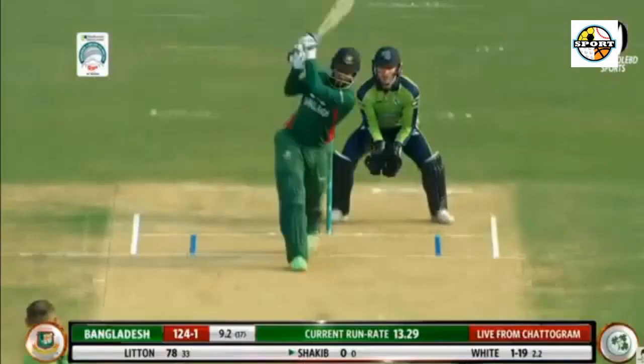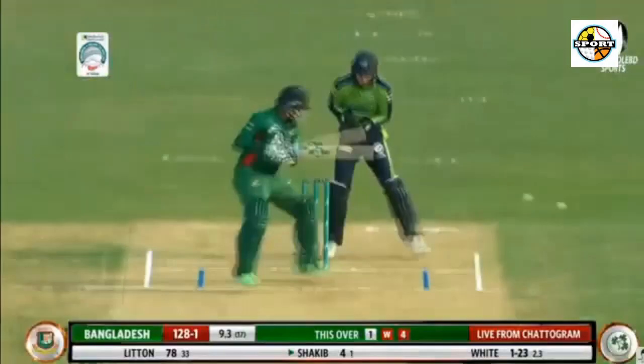2.3. Nazim Ahmed to Tector, 6, slower and short outside off, turns away. Tector goes on the back foot and pulls over mid-wicket, all the way. 2.4. Nazim Ahmed to Tector, 6, lots of height in the distance too. Full on the stumps, Tector gets forward and reaches for it to loft over mid-wicket, consecutive 6s.